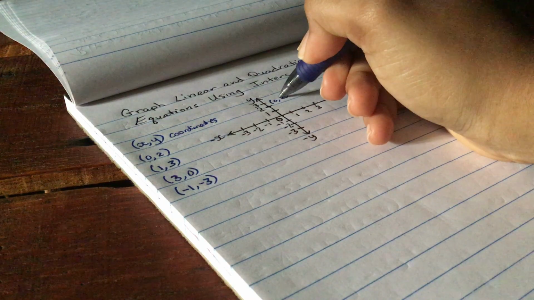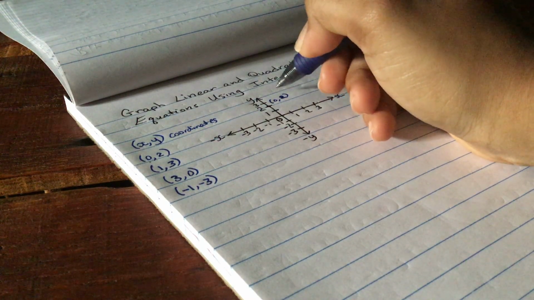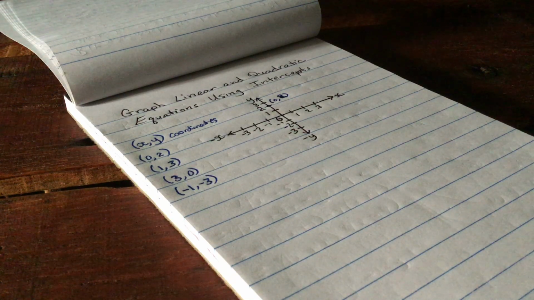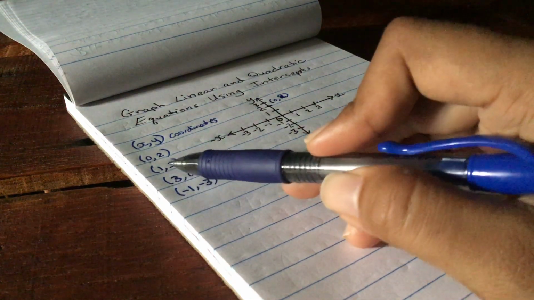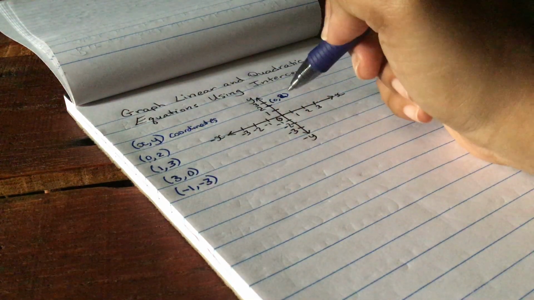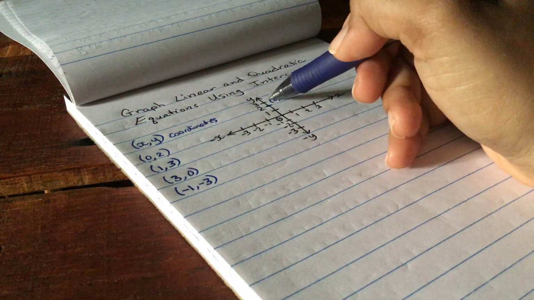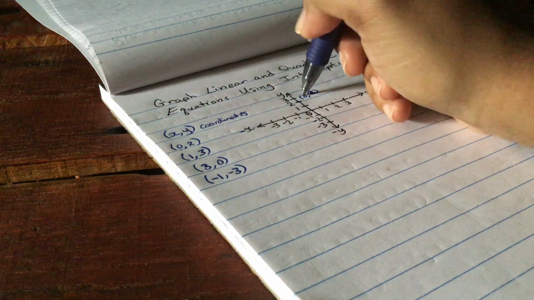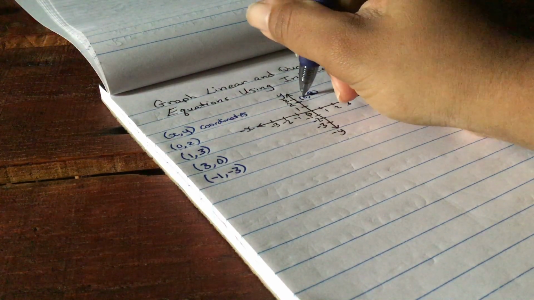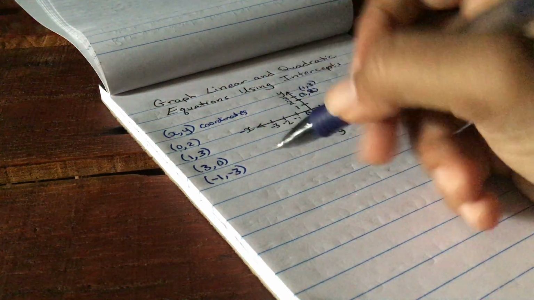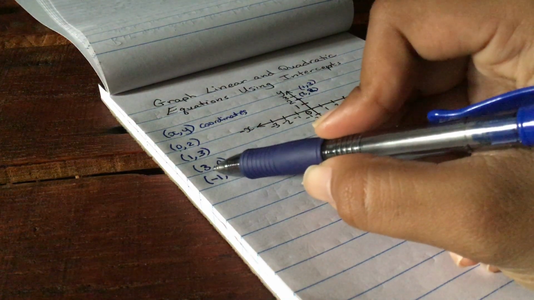So I have 0, 2. So I label it with the appropriate coordinates. I need to plot 1, 3. I find 1 on the x-axis and 3 on the y-axis, which would be here. If I label that, it would be 1, 3. Then 3, 0.